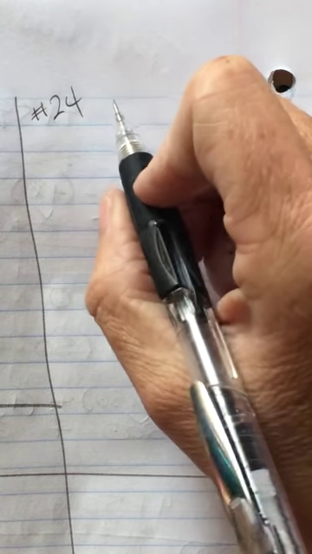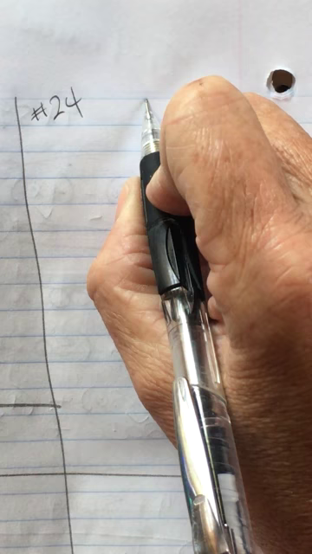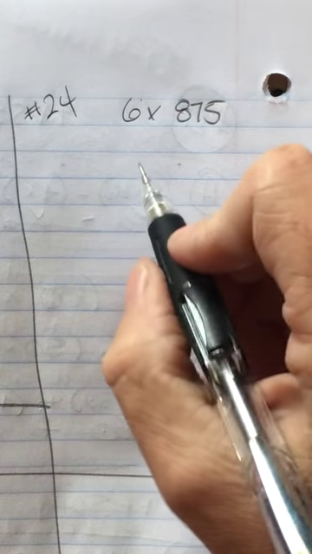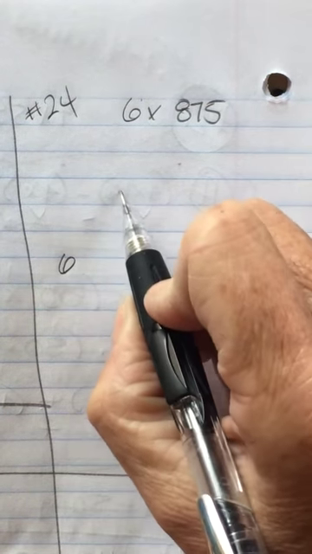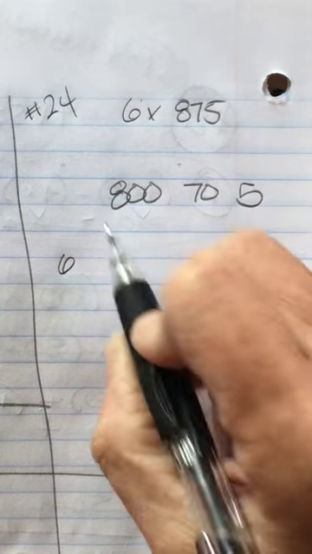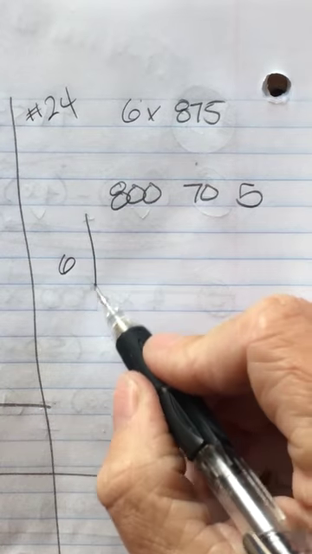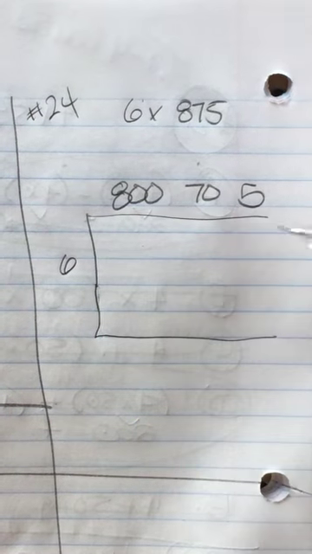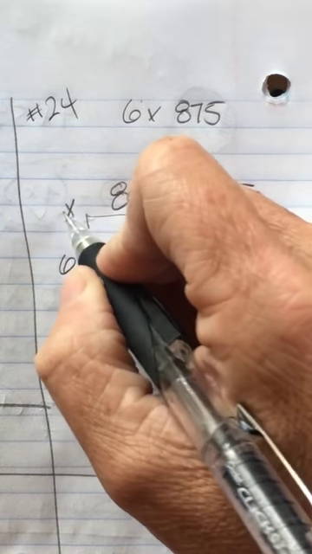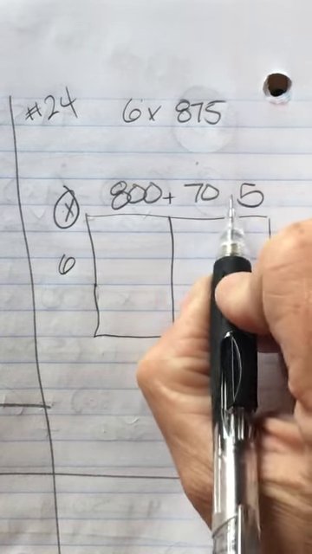And looks like it's our last problem. Yay! And it just says find 6 times 875, and you can do it any way you want. I'm going to use the box method. I need to invent a stronger line for myself, because I break it all the time.